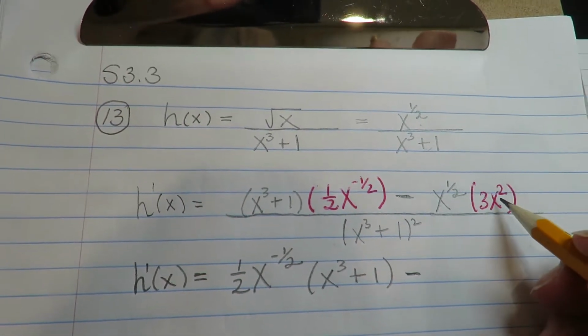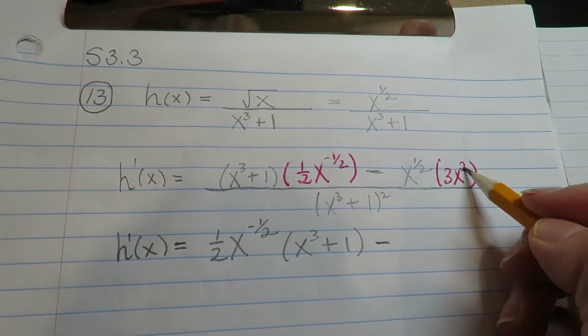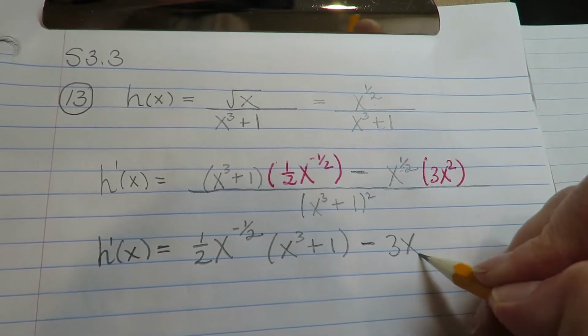So x to the 1/2 times x squared. You add the exponents. That's going to be 5/2, right? Because that's 2.5 as an improper fraction. That's 5/2.